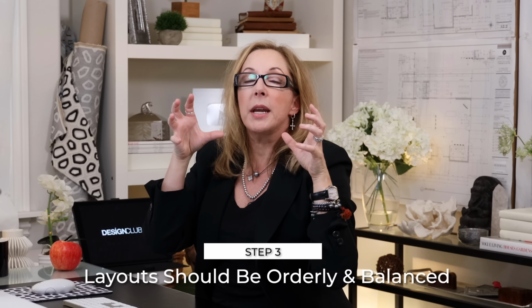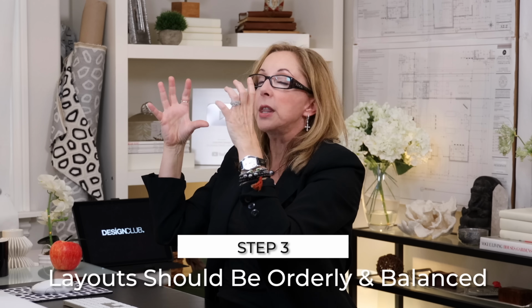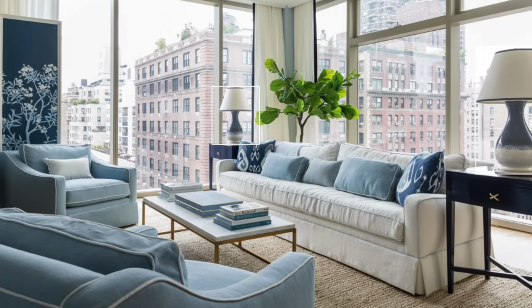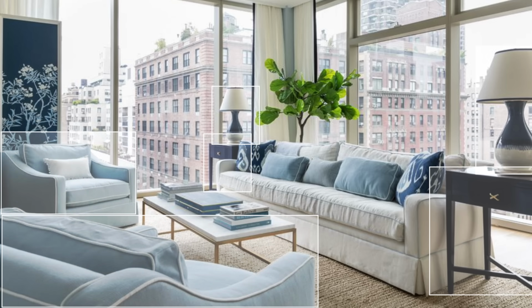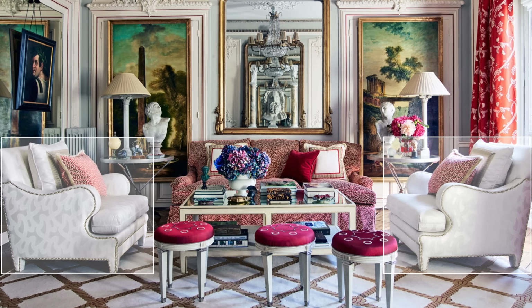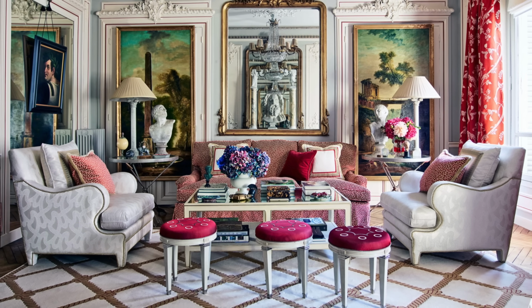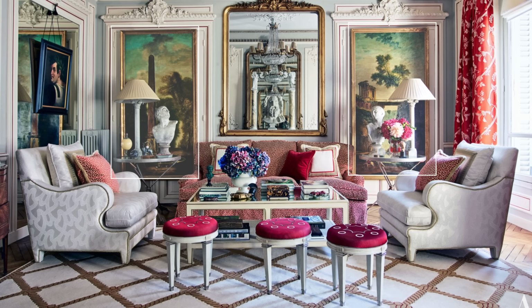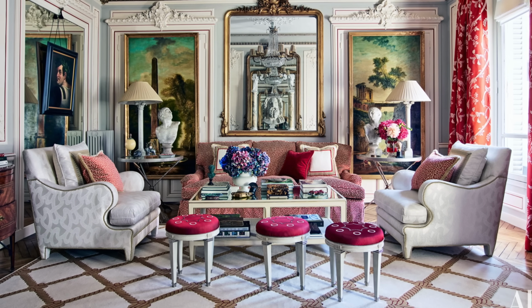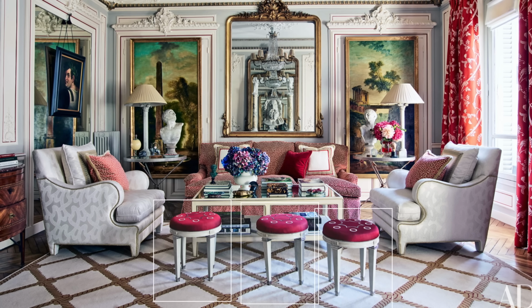So the third element that's important to consider is making sure you're staying with those ordered layouts. Think in terms of pairs, think in terms of things that balance each other. For instance, in a picture like this, you've got this lovely pair of overscaled chairs balanced on either side of the sofa. You've also got a pair of matching lamps, busts. I mean, symmetry is flipping all over the place in this picture. So that's definitely a look that you want to make sure you emphasize when you're doing layout.